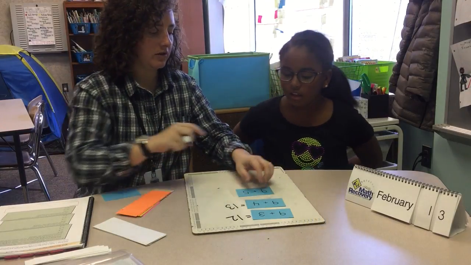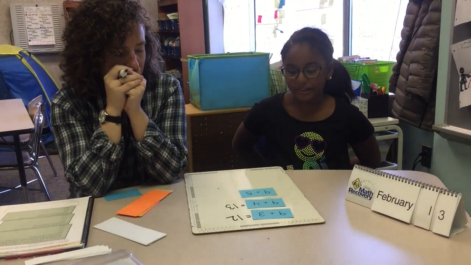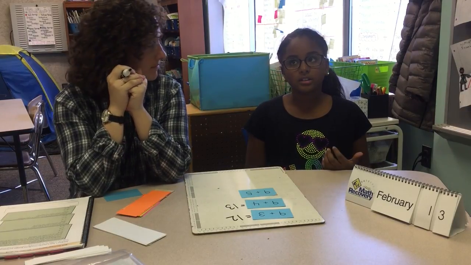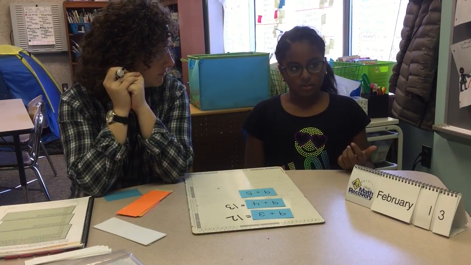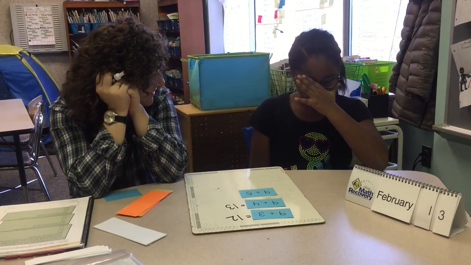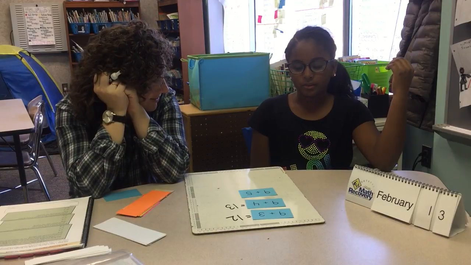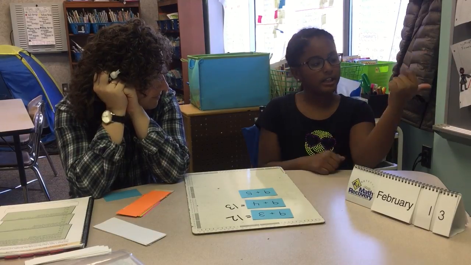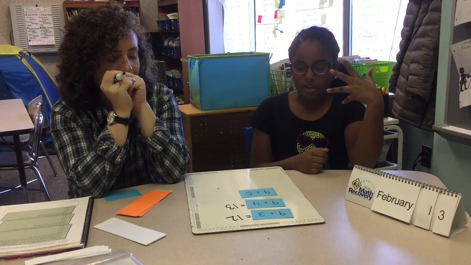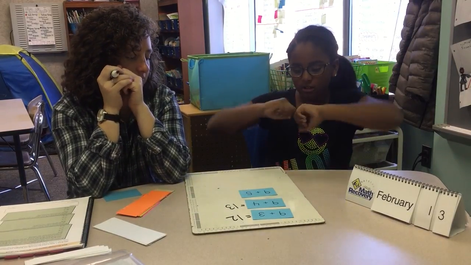Can you use that to help you solve this? We could add, so 9 plus 5, so 9, 10, 11, 12, 13, 14. So it would be adding another one to 13. Okay.